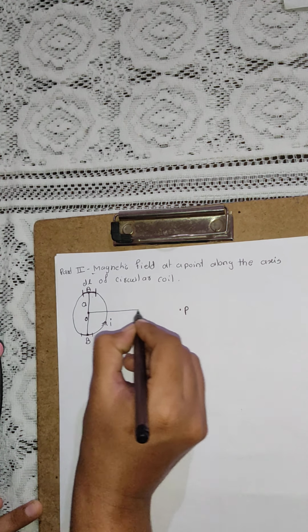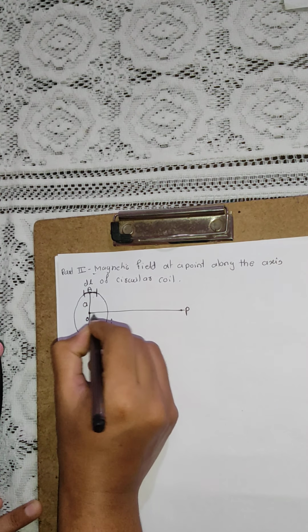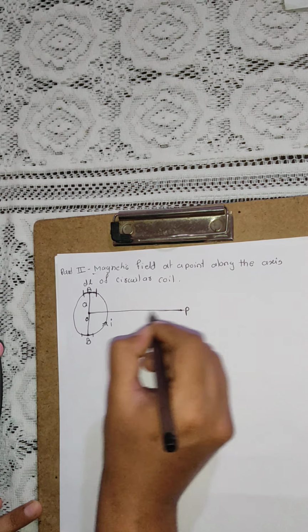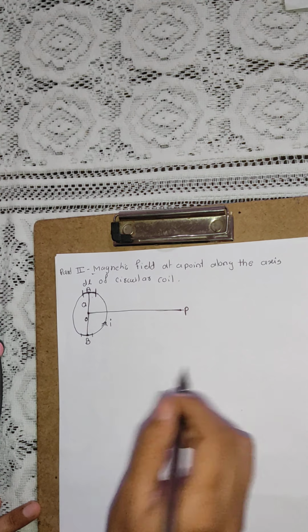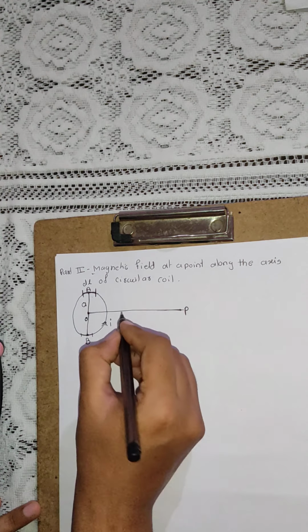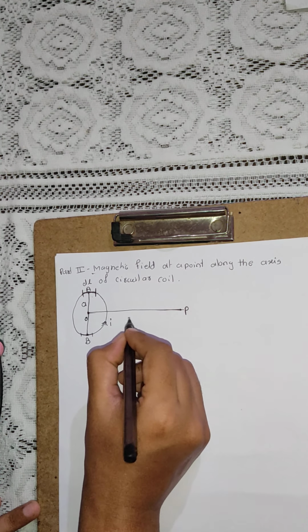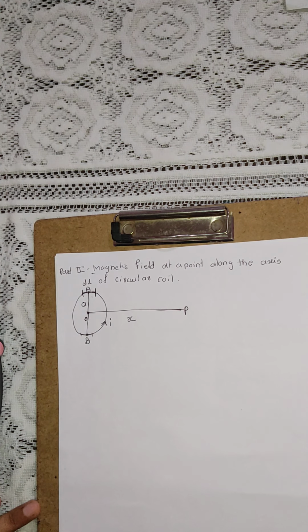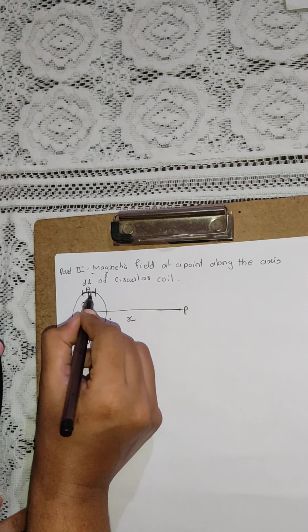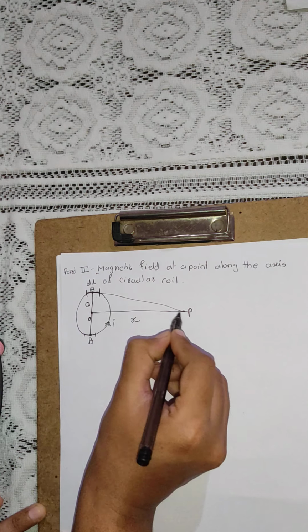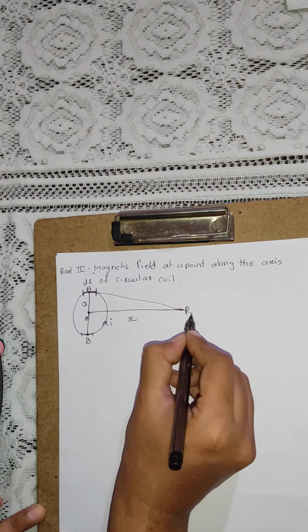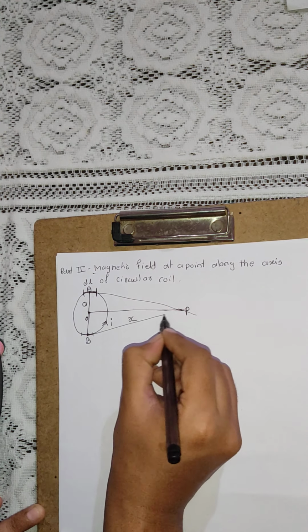Draw a perpendicular to the diameter AB at point O. Point P is at distance x from the center of the coil. Now join AP and BP.